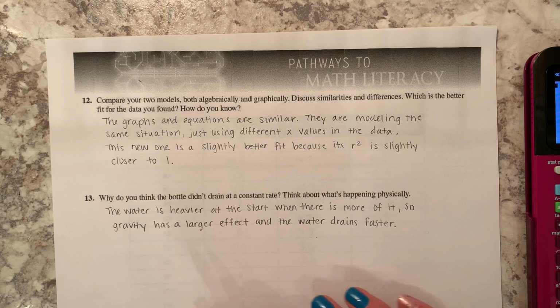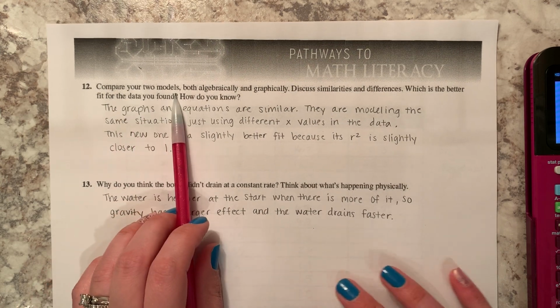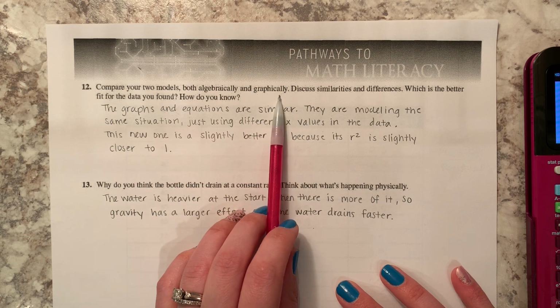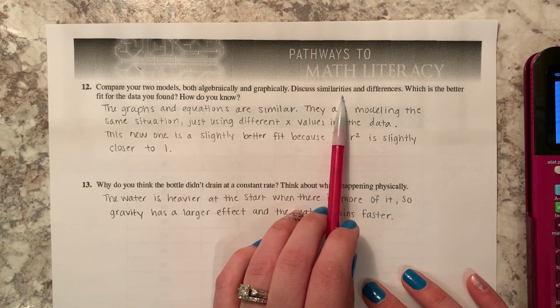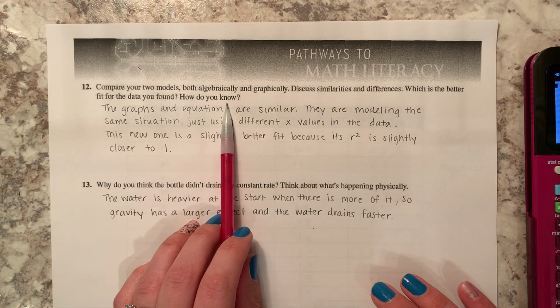But I did want to make sure we discuss these follow-up questions. Number 12 says, compare your 2 models both algebraically and graphically. Discuss similarities and differences. Which is the better fit for the data you found and how do you know?